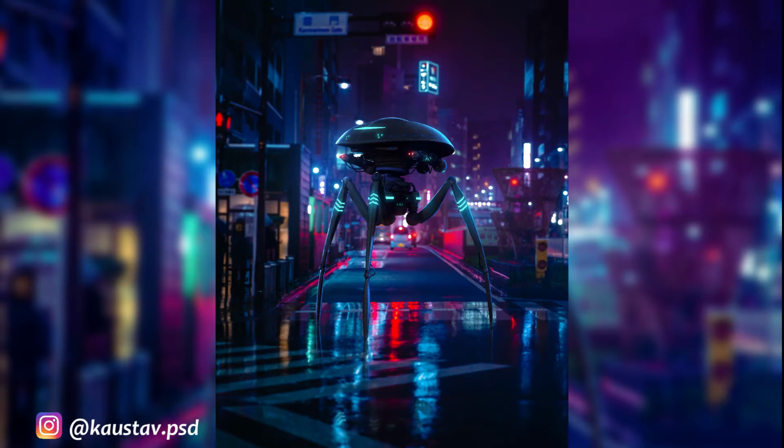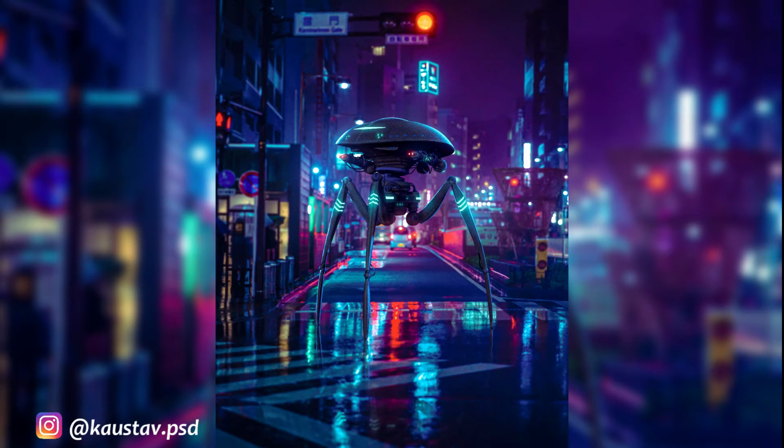And finally my favorite step, camera raw filter. This makes the artwork look much better.